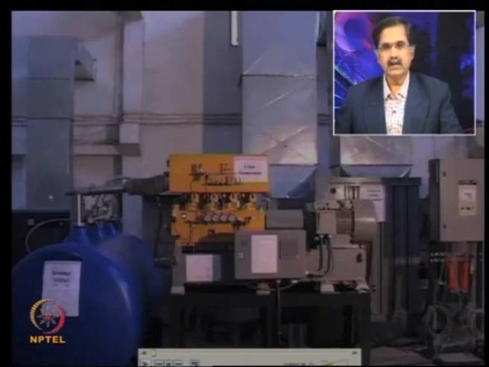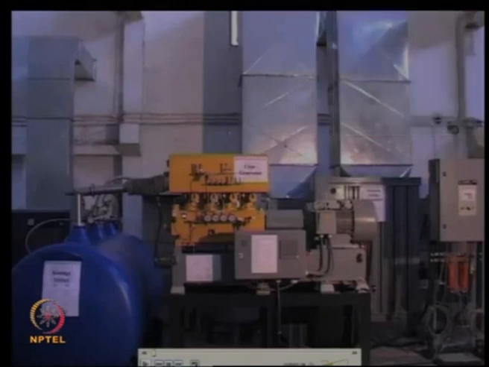Now, what you see from the other side is the outlets of the air which are going out, the hot air, because this air which is taken from the atmosphere is used to cool the compressor at this point and to cool the chiller at another point. There is a water chiller requirement because when the gas gets compressed over here, the temperature increases, and the chilled water is supplied by the chiller which is sitting over here.